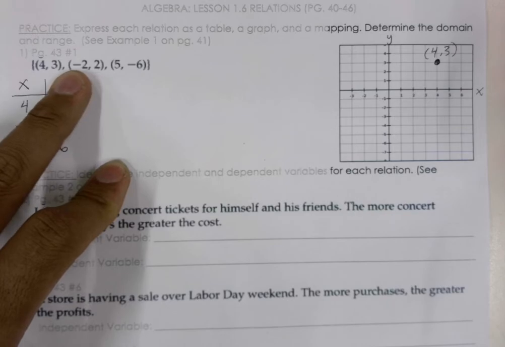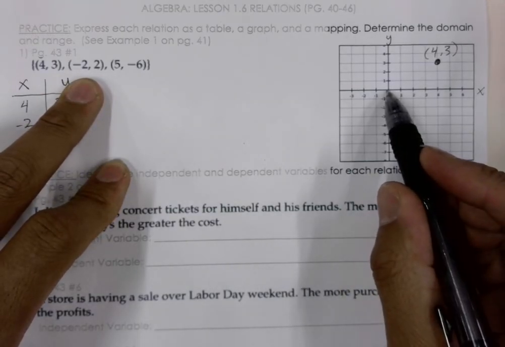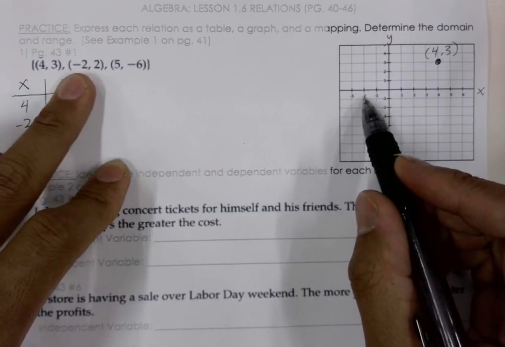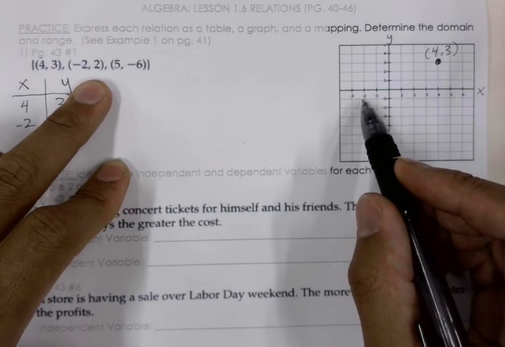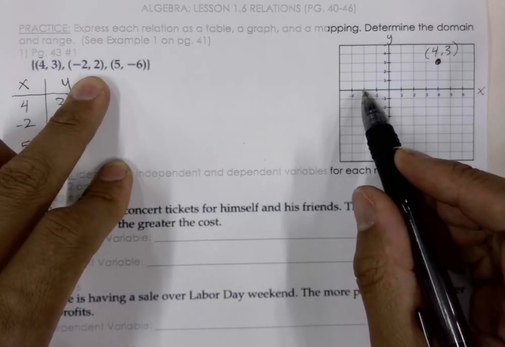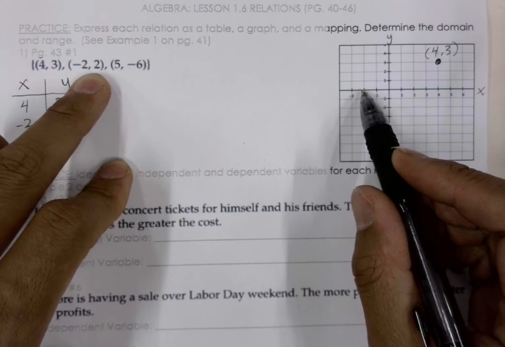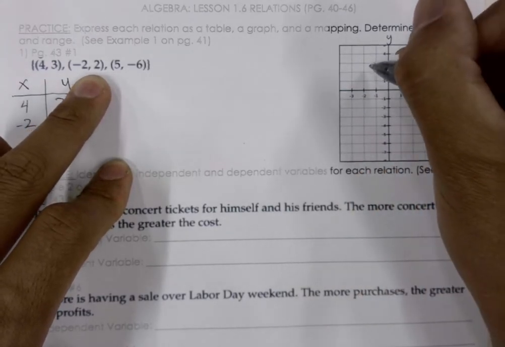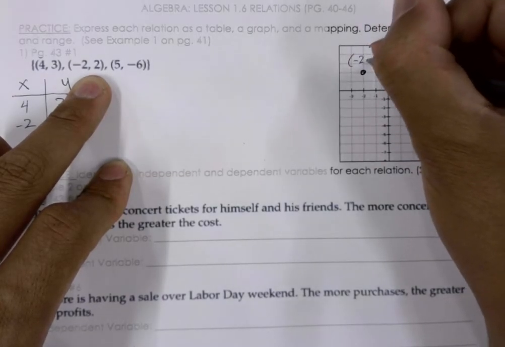Our next point is -2, 2. So starting at the origin, I move to the left 2 spaces. I move over until I reach -2. And then starting at the 0 point of the y-axis, I move up 2 points. 1, 2. And I draw my point and label the point -2, 2.